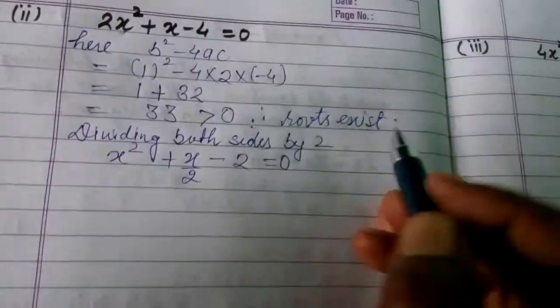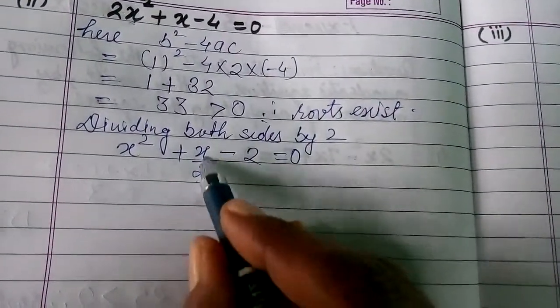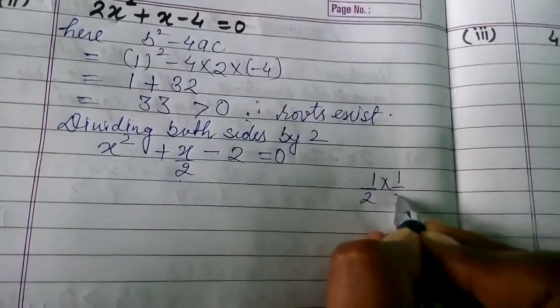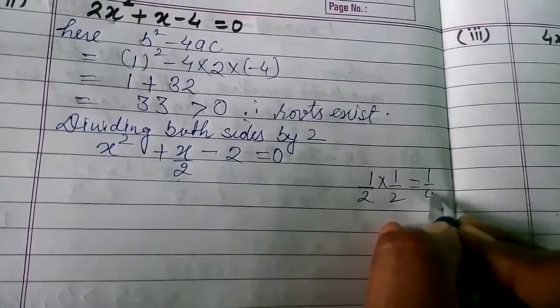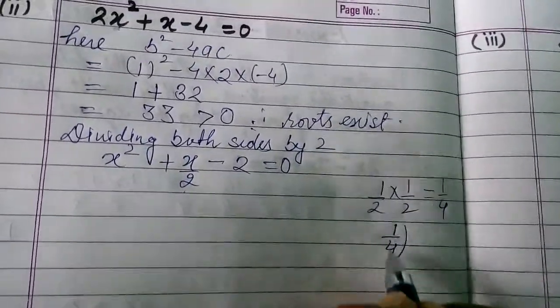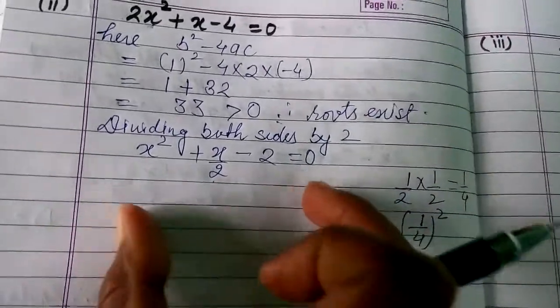Now step number 2: whatever the value here, which is 1 by 2, you have to multiply that by 1 by 2. Here I am getting 1 by 4. Now take the square of this value and add that value on both sides.